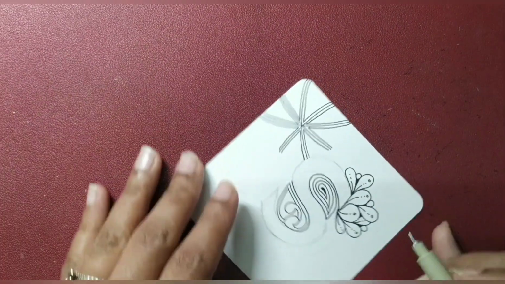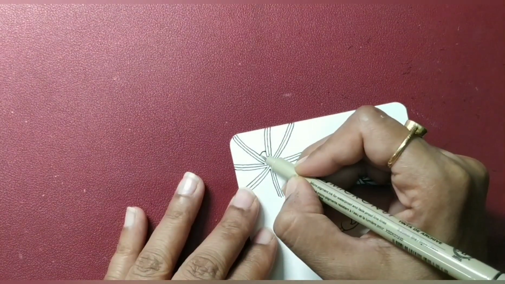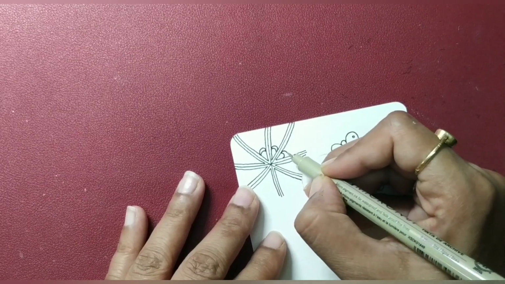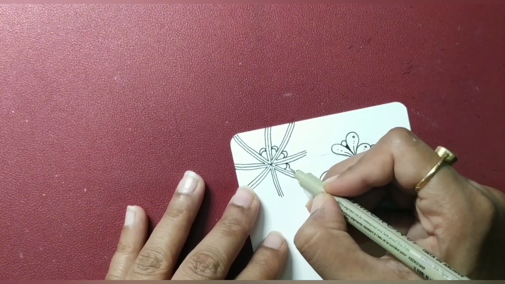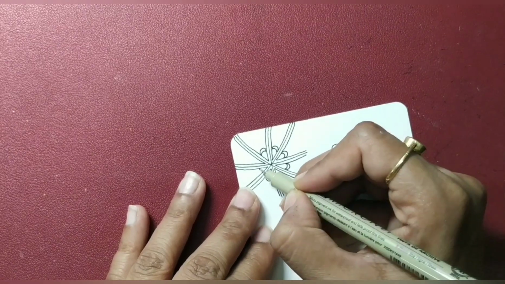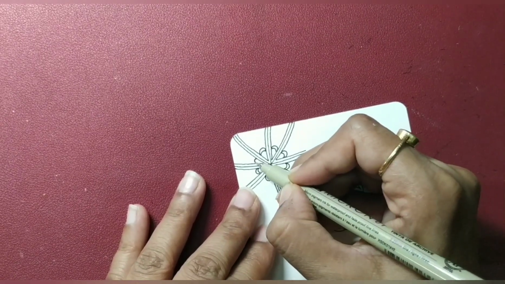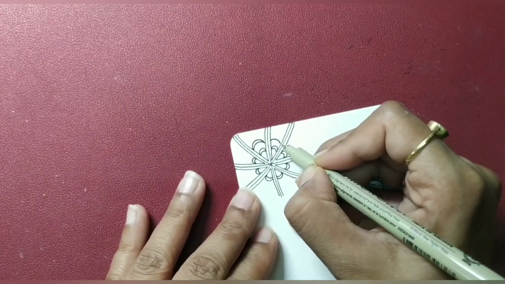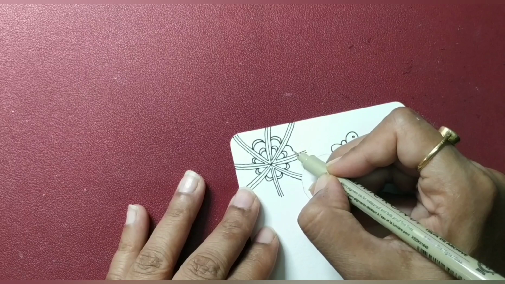Right, so once we are done with that, droop has these curved lines, double C arranged in a circle. So take your time, draw them in layers.